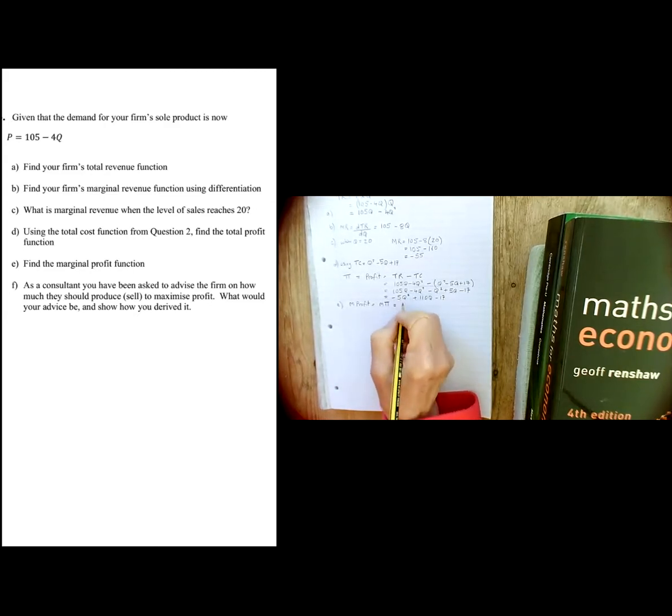So 2 times minus 5 is minus 10q, and drop the power by 1. Here we've got 110q, so that just becomes 110. There's no power there to multiply by. And the constants disappear during differentiation. So that's all we need to do for part E, so we're getting there.